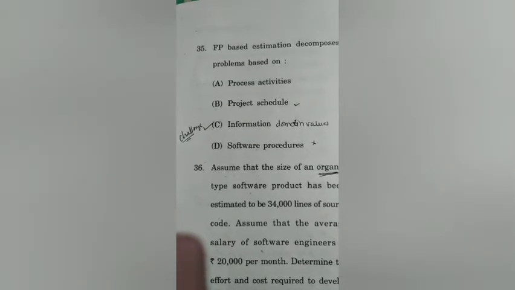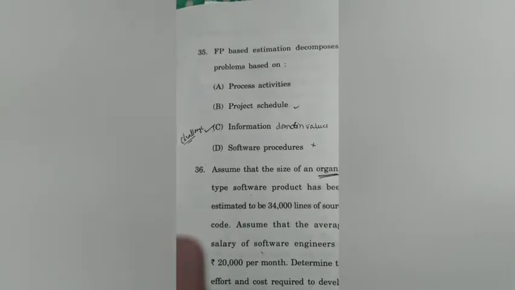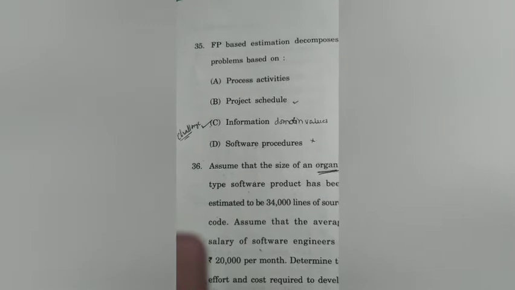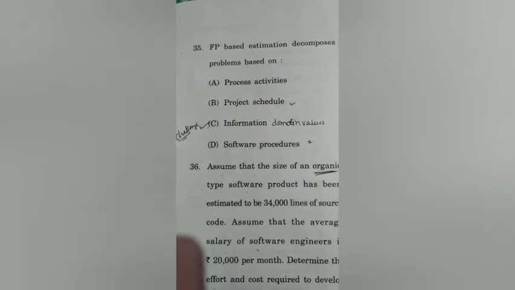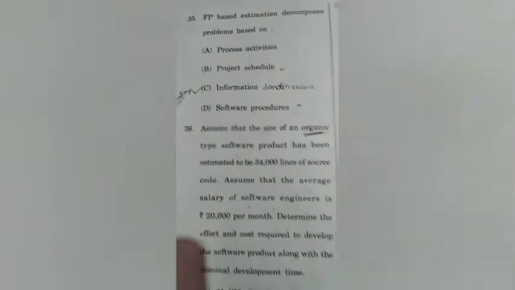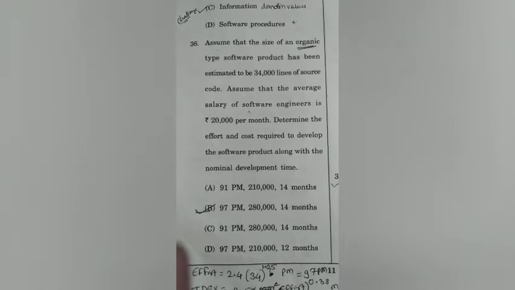Here they are given only the information. So information and information domain values, these are both very different things. So if there is option to challenge the question, you can challenge this question. Let's solve this question.